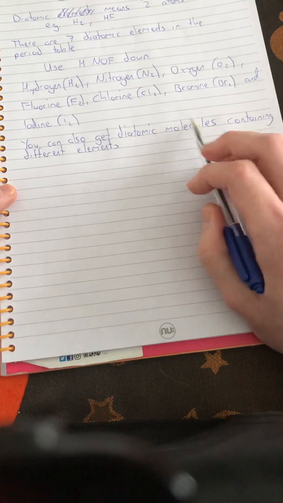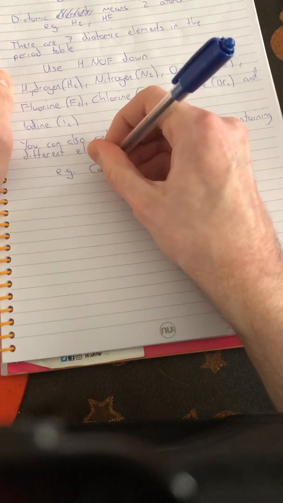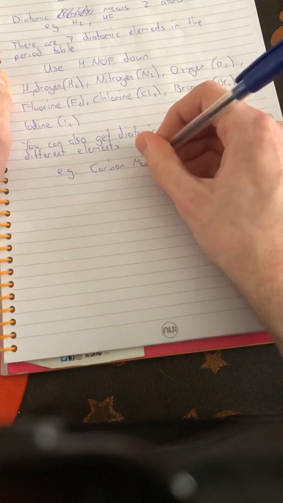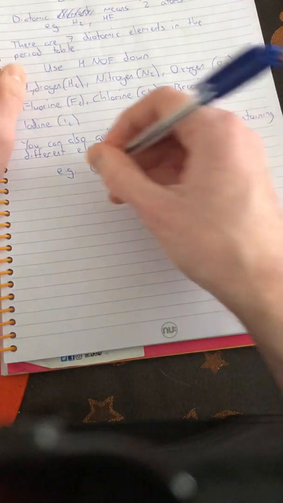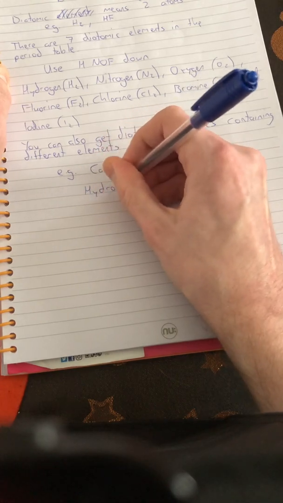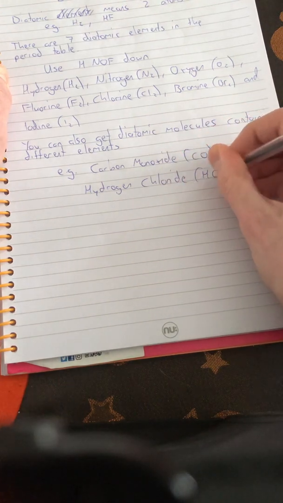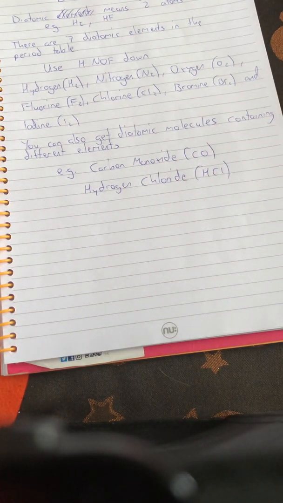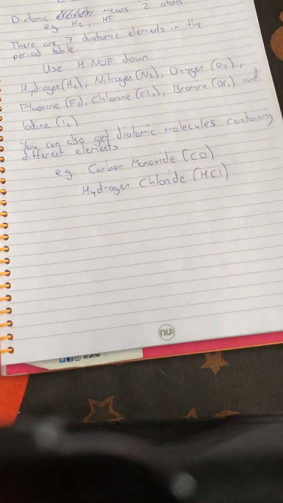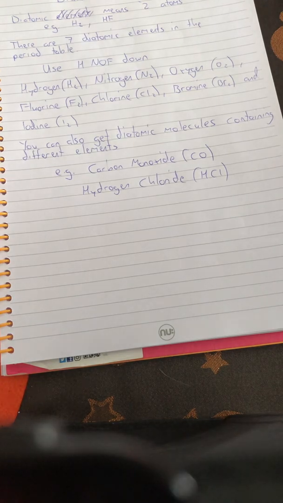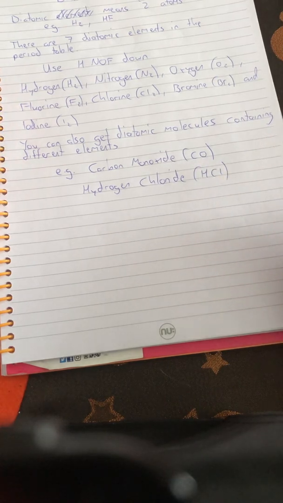But you can also get diatomic molecules containing different elements. That could be carbon monoxide, which is just CO. You could also get hydrogen chloride, which would just be HCl. You could get hydrogen fluoride, which would be HF, which we've discussed already. You could get hydrogen bromide, which would be HBr. There's quite a lot of them, but just note, if there's only 2 atoms, that makes it a diatomic molecule.